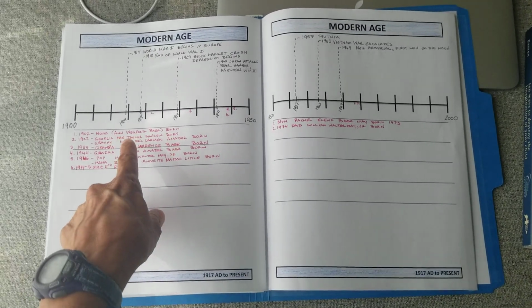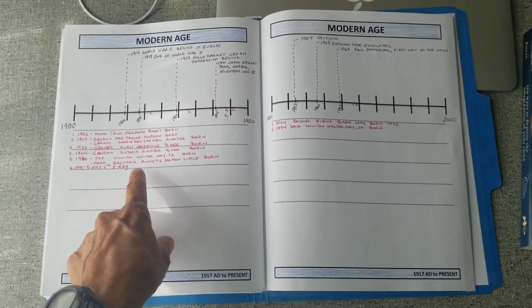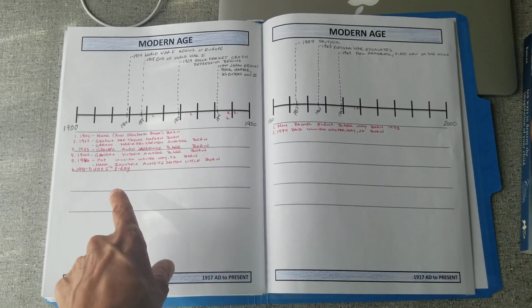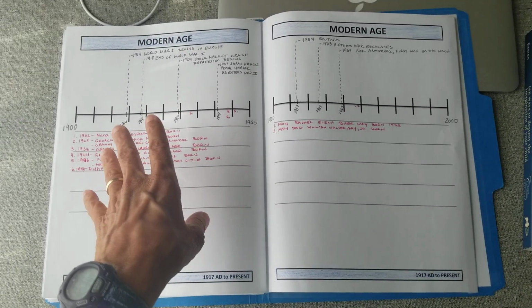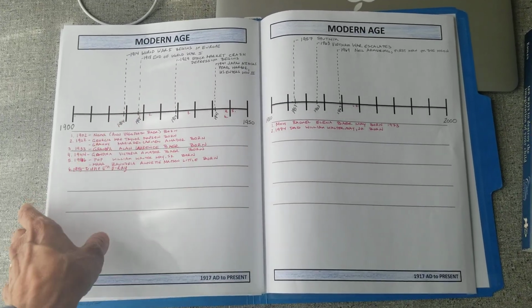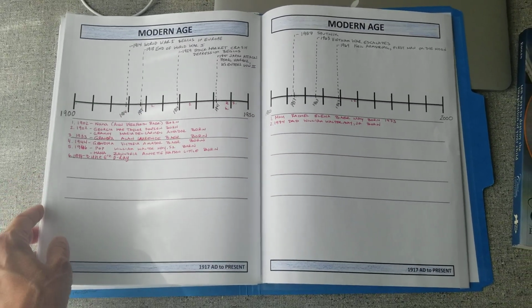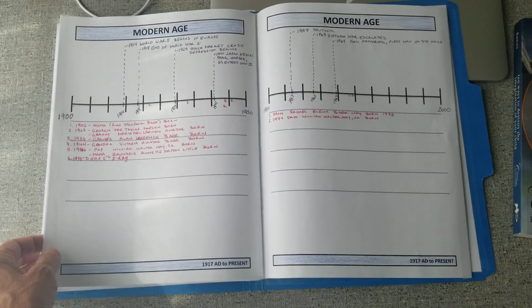So my son really got engaged with these. These are the dates of his grandparents and parents, and he was able to see, like, my dad was born in the Great Depression or something like that. That was really exciting. And then he added D-Day because that was a date that was really meaningful to him.